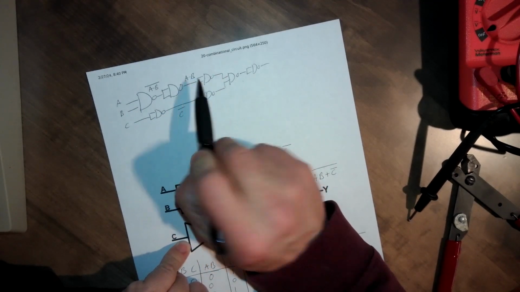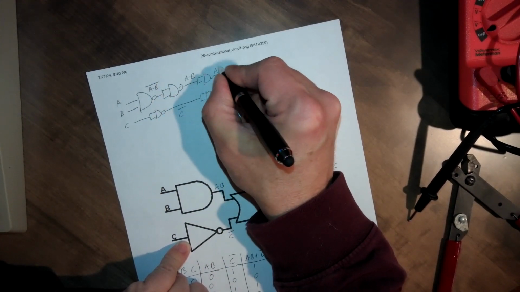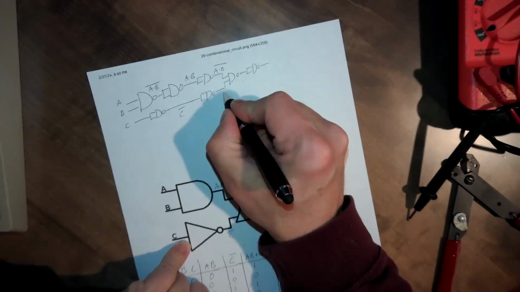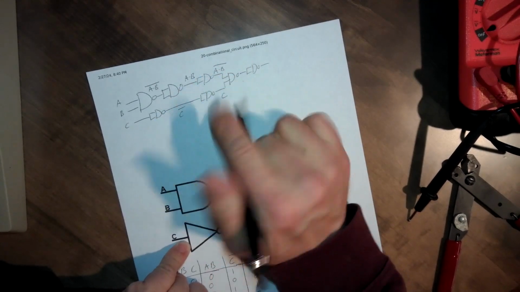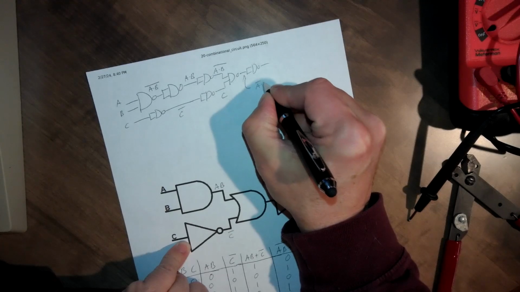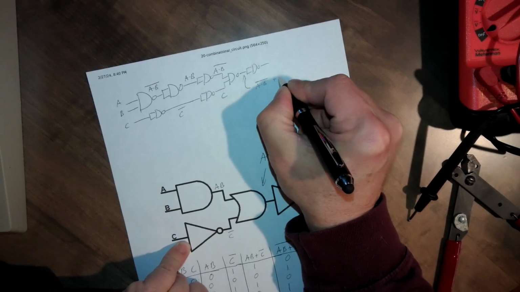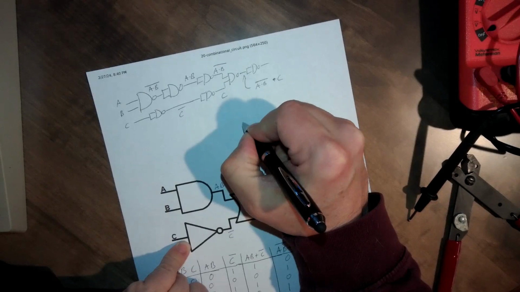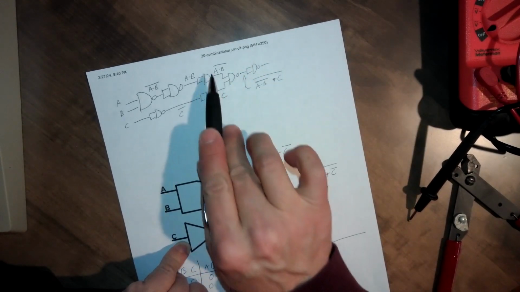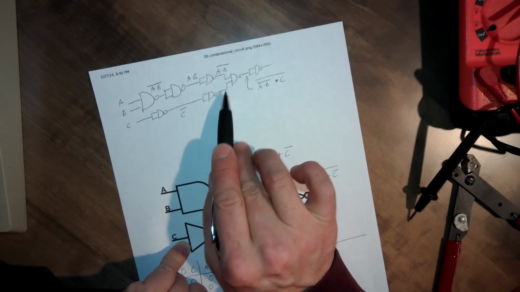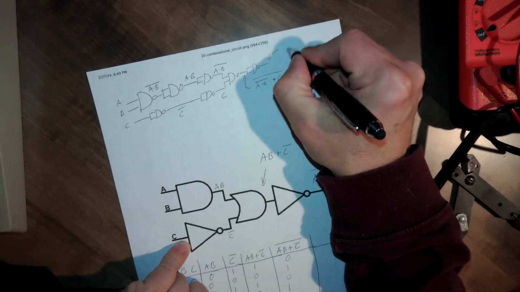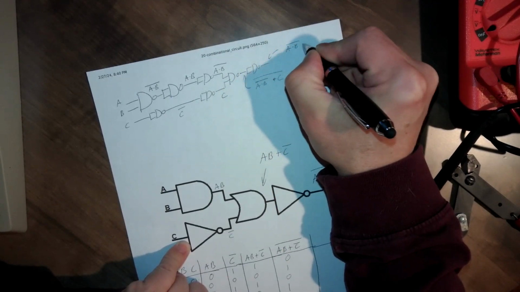So right here I'm going to take this and invert it, A and B not. I'm going to take this, C not, invert it, and I get a C. Out of this gate right here, I'm going to get A and B not and C not. Alright, so I do this, and then invert on the way out. And then out of here, I'm going to just take this and invert it. So I'm just going to end up with A and B not and C.